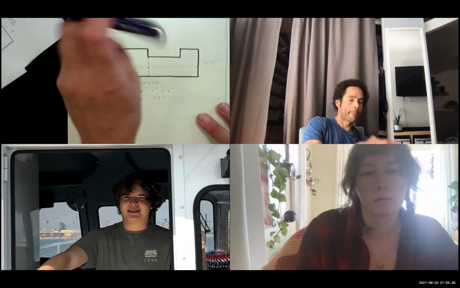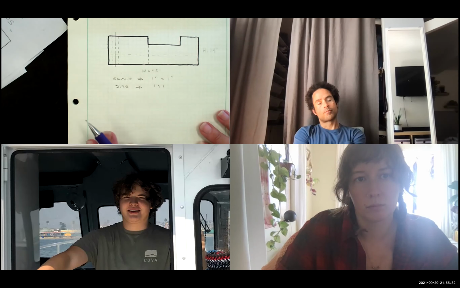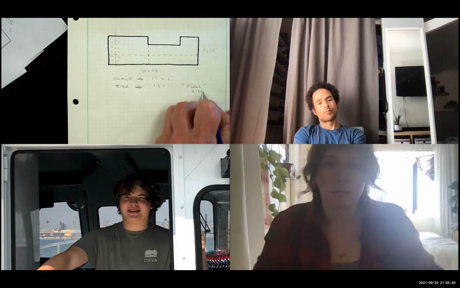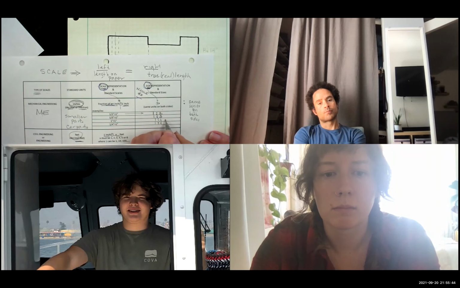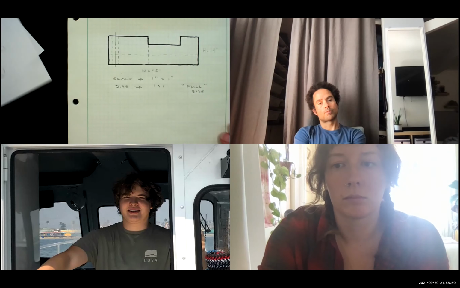I took the part and drew the front view at the dimension that it's at. This is also called full size. So I'm going to write down that 1 to 1 is full size. All these terms you need to know.